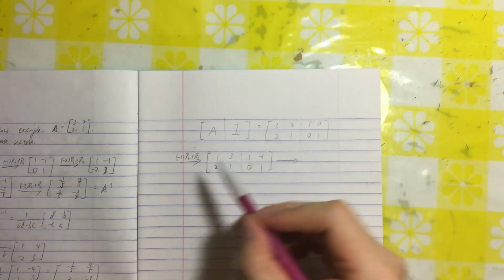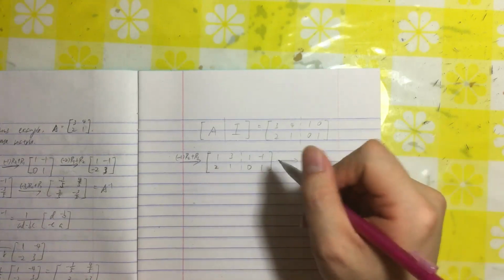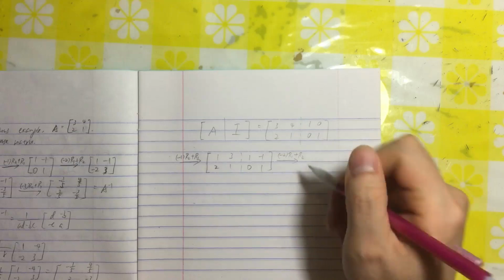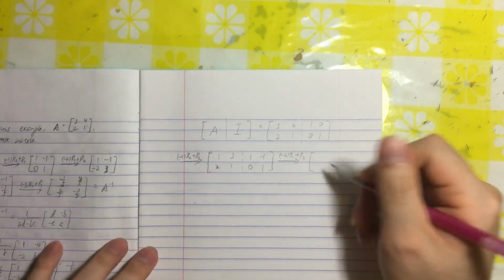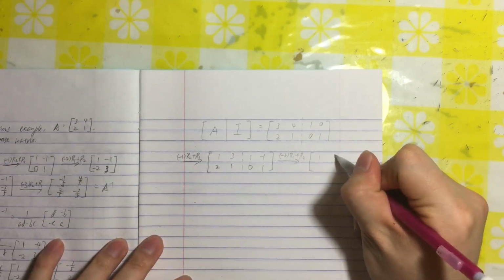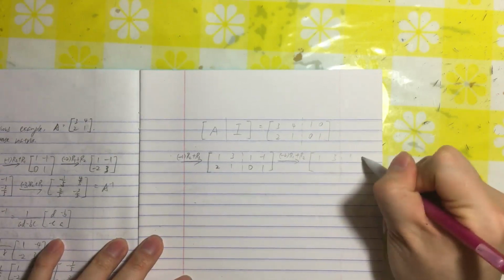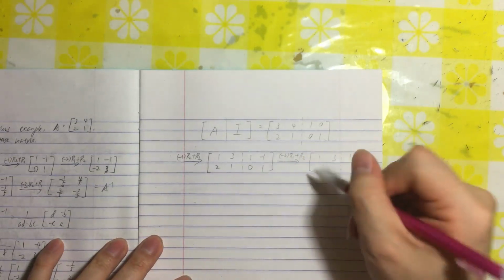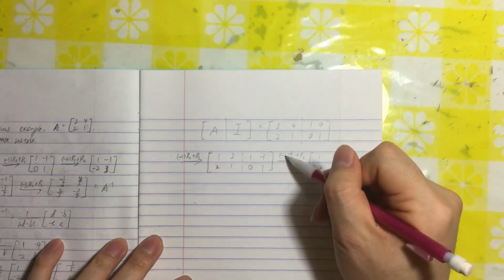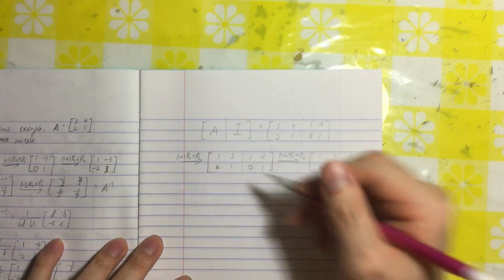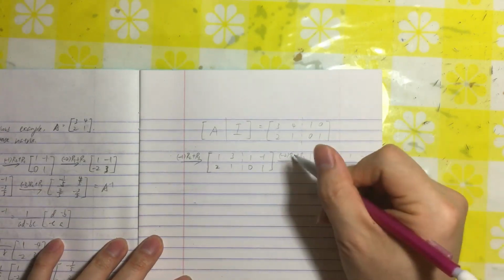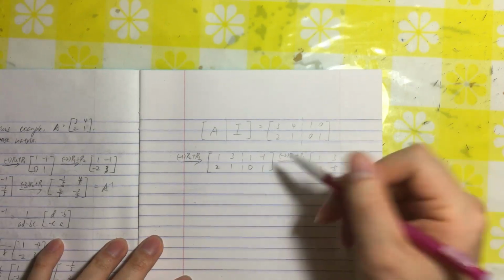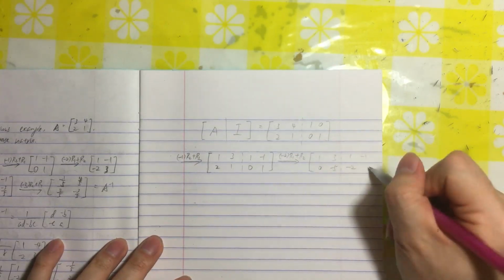Next, I try to make 0 here. So I can multiply first row by negative 2 and add it to the second row. First row stays the same: 1, 3, 1, negative 1. Multiply first row by negative 2, add it to the second row. I get 0. Negative 2 times 3 is negative 6. Negative 6 plus 1 is negative 5. Negative 2 times 1 is negative 2. Negative 2 plus 0 is negative 2. Negative 2 times negative 1 is 2. 2 plus 1 is 3.